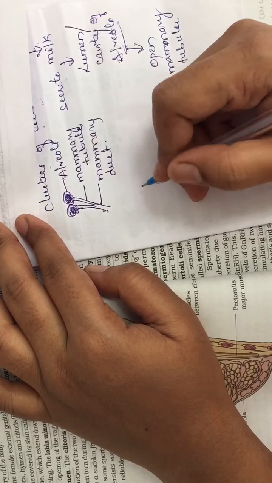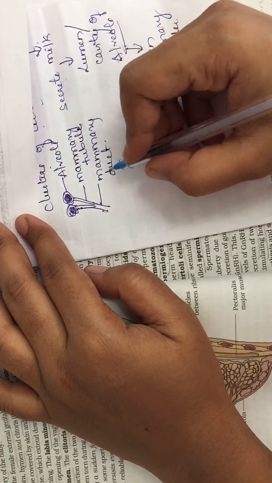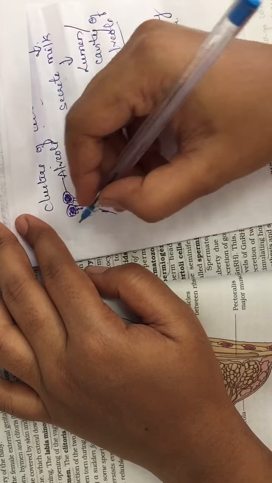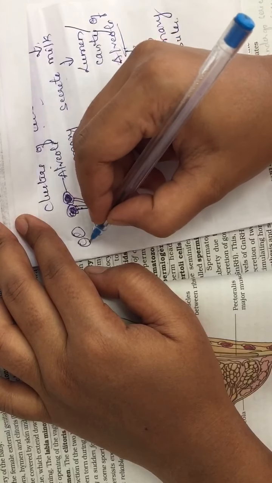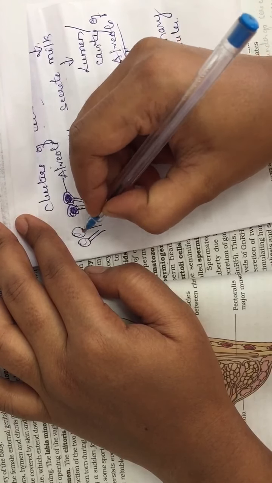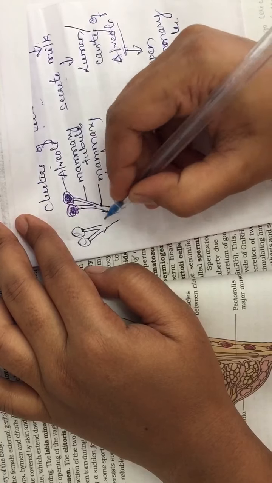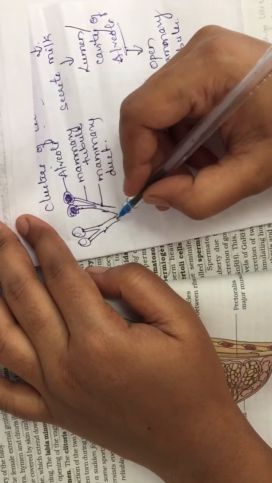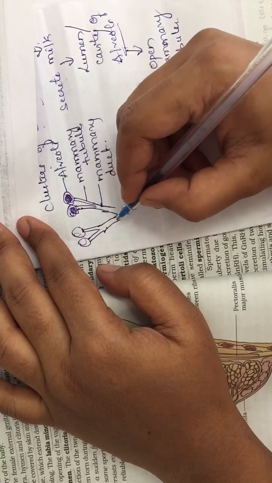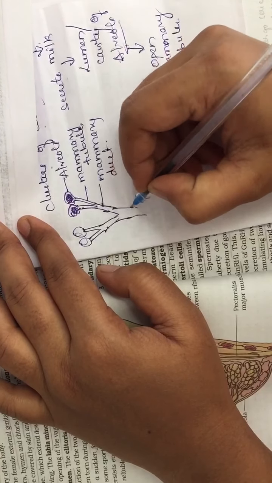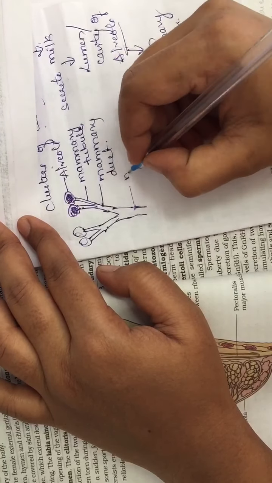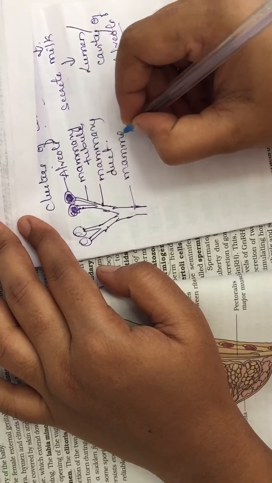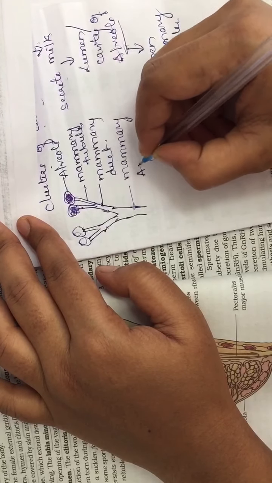This is one mammary duct, and here also alveoli are present with their mammary tubules. Many mammary ducts will join to form the mammary ampulla.